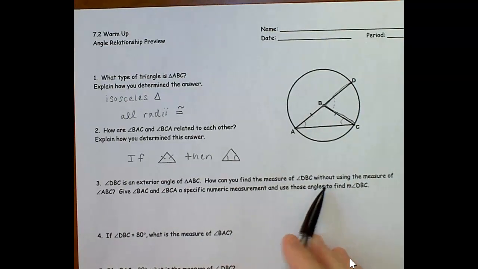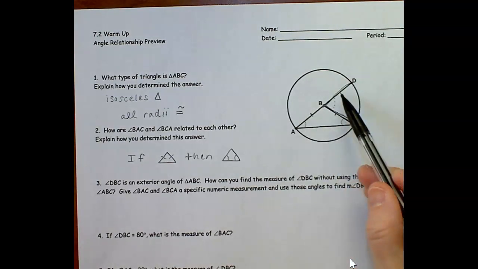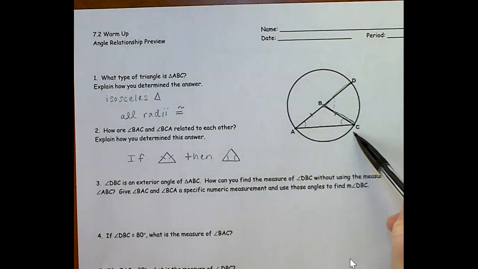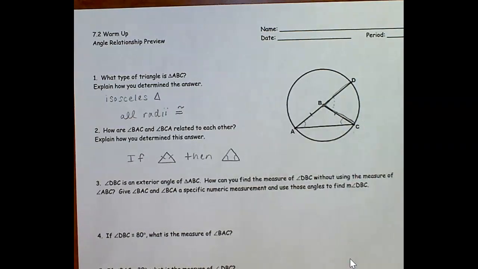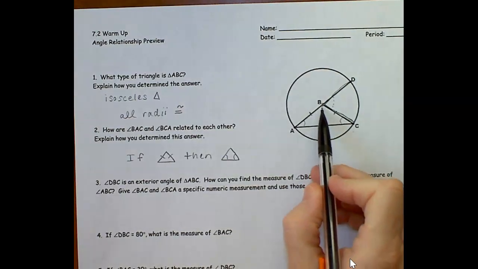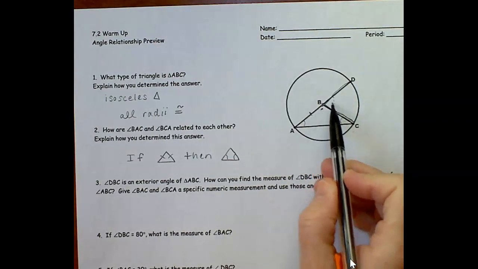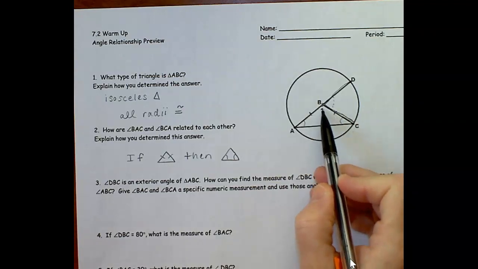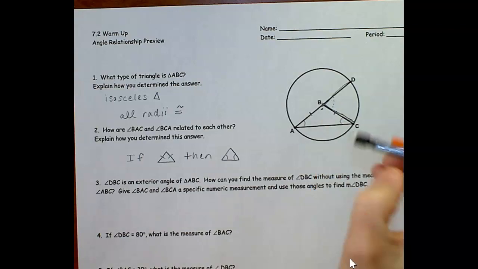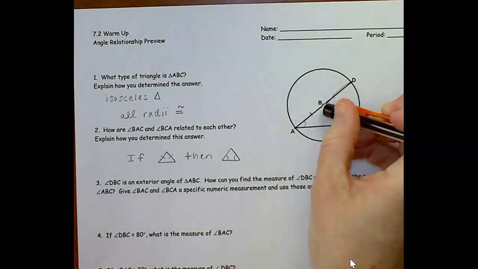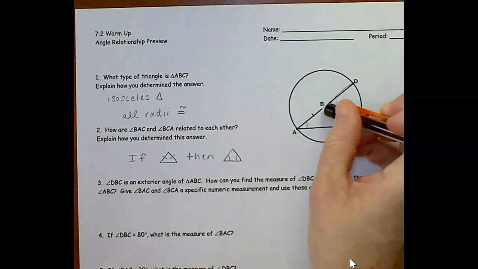How can you find the measure of angle DBC without using the measure of angle ABC? So we know that if we had angle ABC, which is right here, these guys are a linear pair, so they're supplementary. So if we know this angle, we could take 180 minus it to find that guy. So what they're saying is, what happens if you don't have that angle.